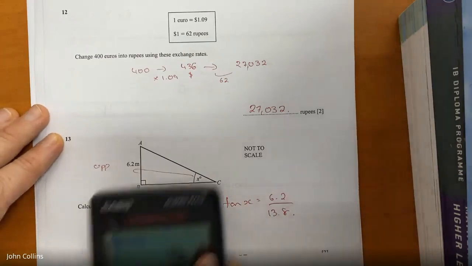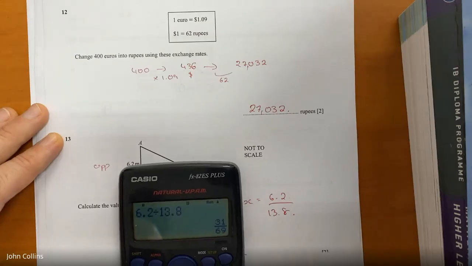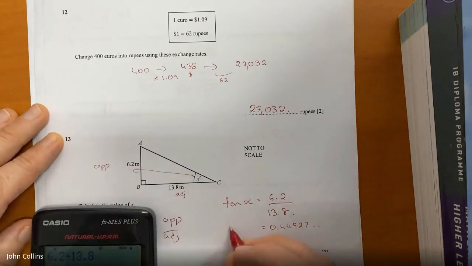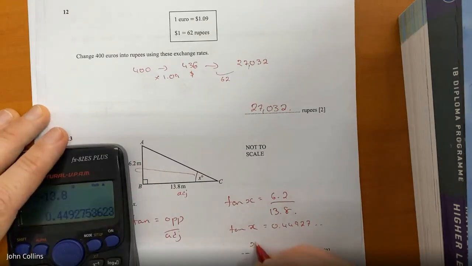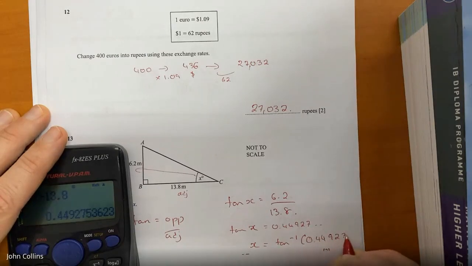What do we do with that then? Well, what is 6.2 divided by 13.8? It is around 0.4492. That's tan of x, the ratio of the 2 sides. That is not the angle. How do I turn it into the angle? I do tan minus 1, or tan inverse, it's called, or arctan.